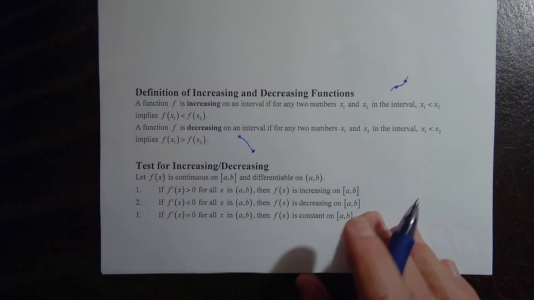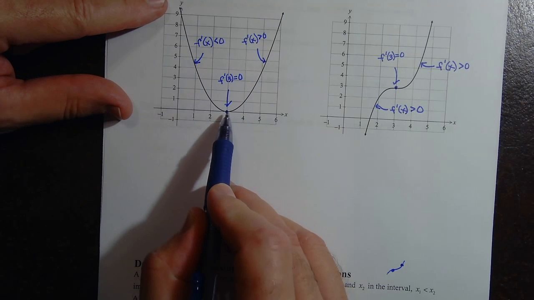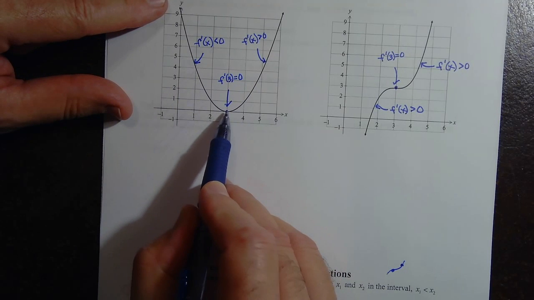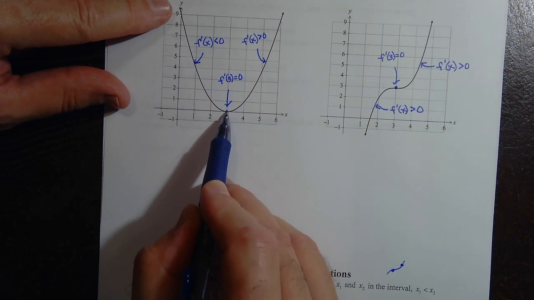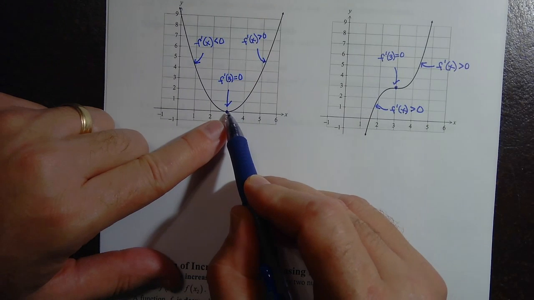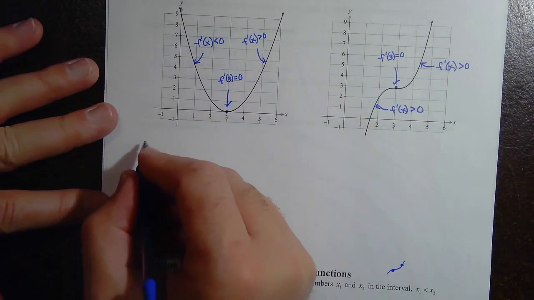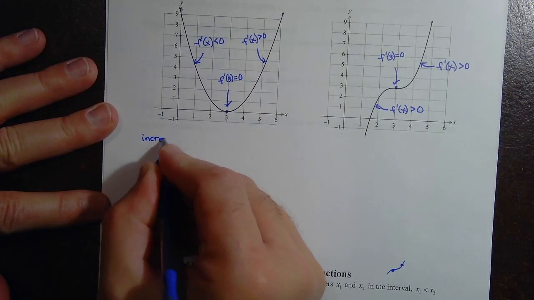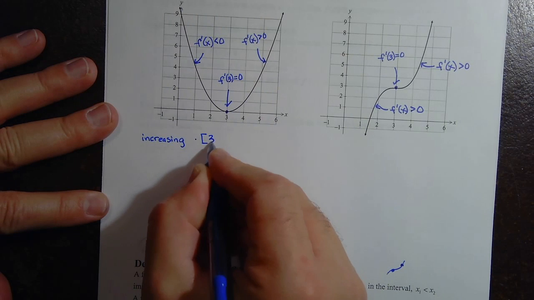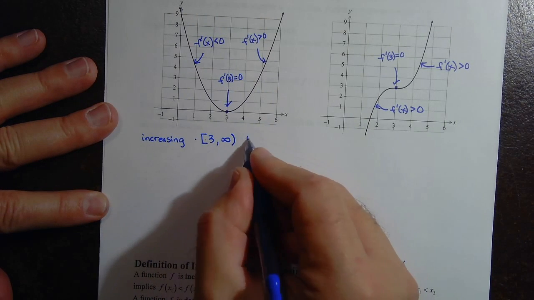All right, so back up to here, any 2 points, even including this 3 right here, this one is going to be lower than all the other ones. So the one on the right is always any 2 points on here, including at x equals 3, we would have to be decreasing here, okay? And over here, we'd have to be increasing. If we take x equals 3, at any point after that, the one on the right is going to be larger, okay? So this is increasing for 3 with a bracket to infinity, and that's by the definition of increasing.